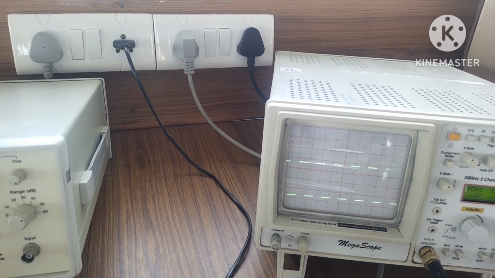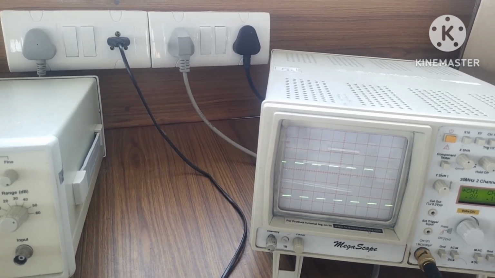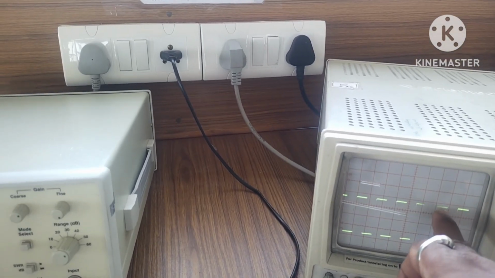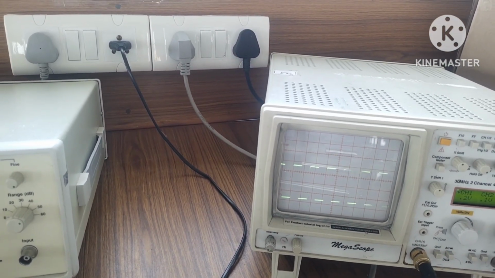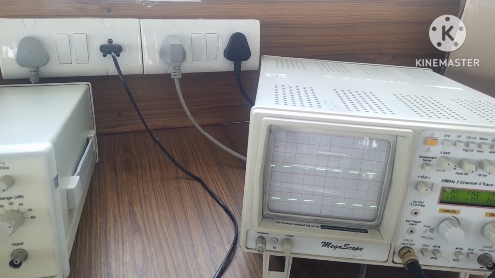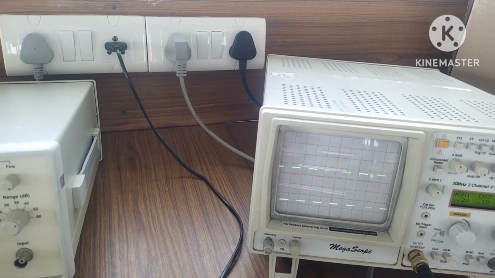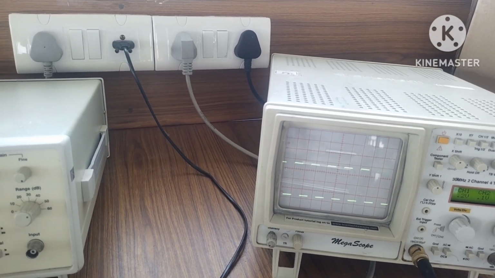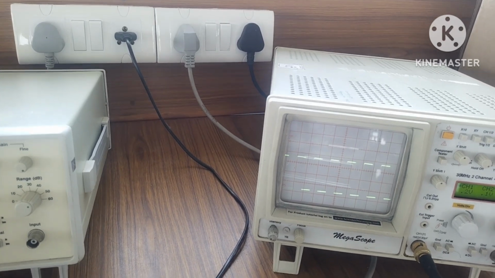If there is no proper signal, then we will not receive a perfect square wave in the CRO. Until we get a perfect square wave in the CRO, the bench is not under proper condition. Once we get the perfect square wave, we can say the bench is under the proper condition and can be operated.